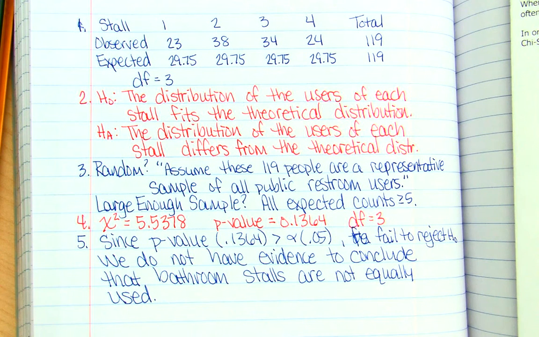Any questions from that problem set? Very good. Very good.